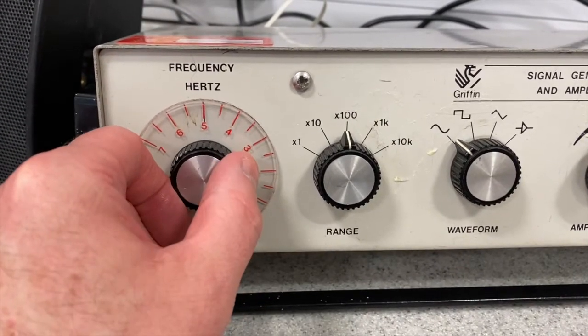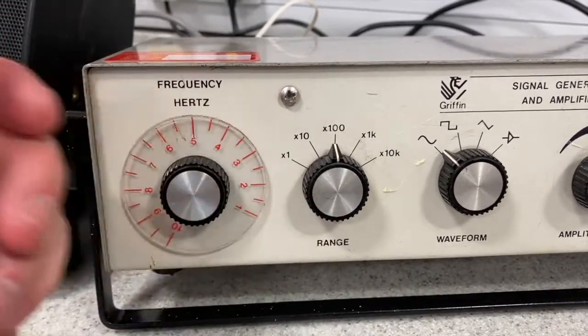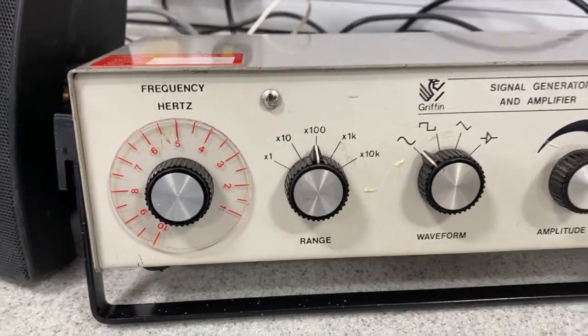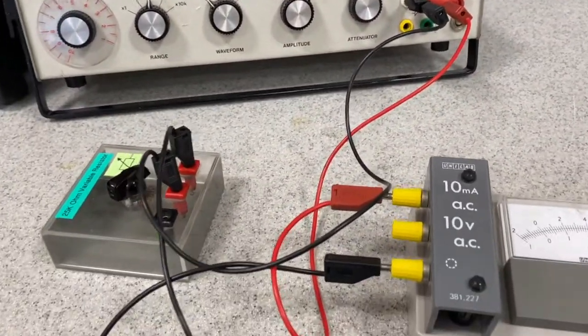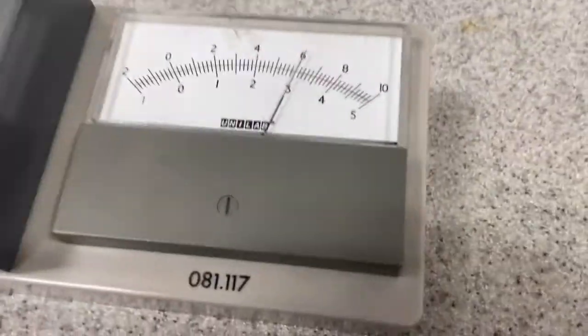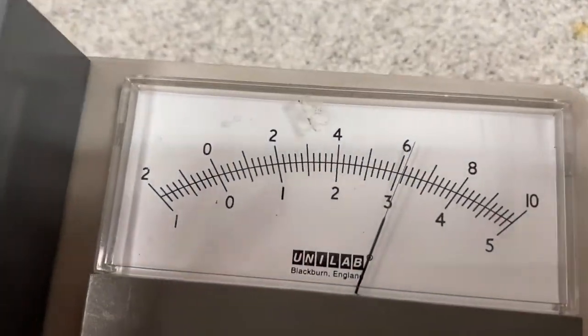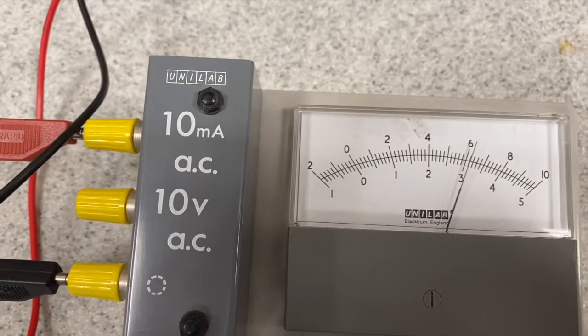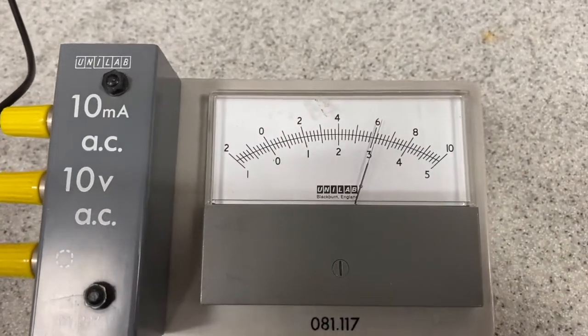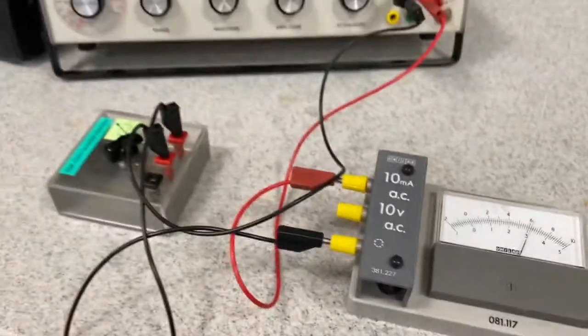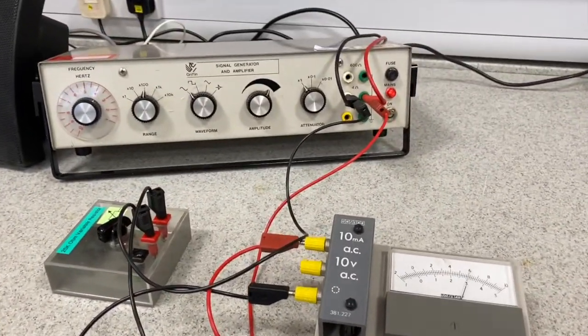So that's 5 times 100, 500 hertz. And that 500 hertz AC is supplying a current to this circuit, and we're getting a current of just over 6, using the top scale, so that's milliamps. So 6 milliamps.